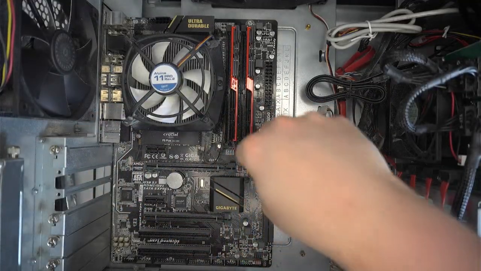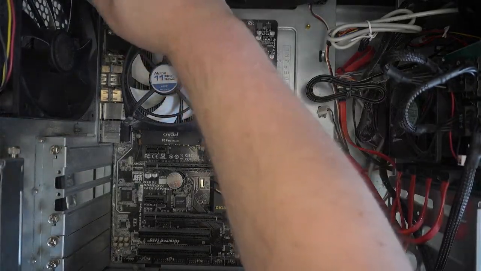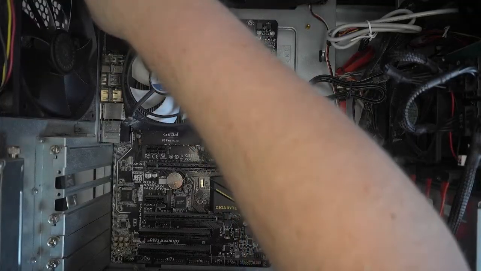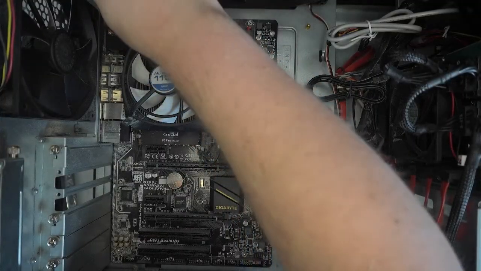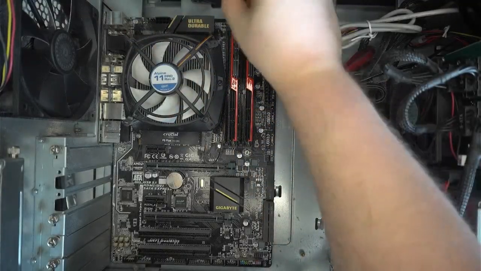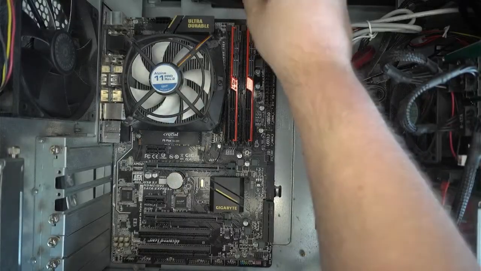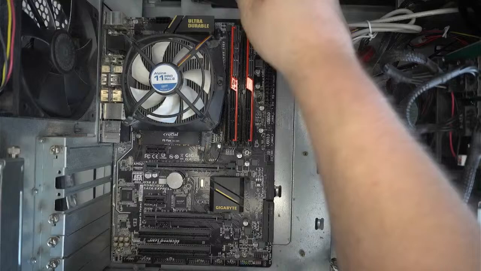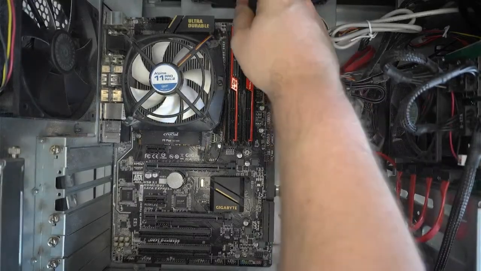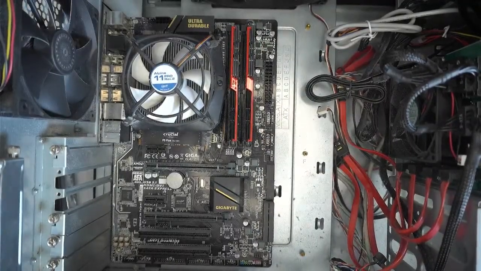This one I already did, yes. There should be another one up here. Now there's one thing about this that I quite like about the new one.